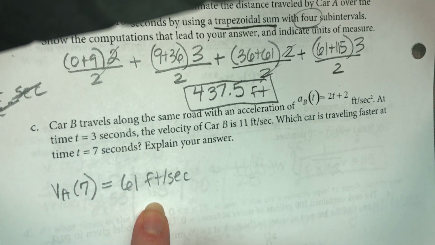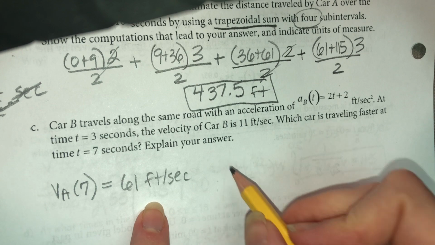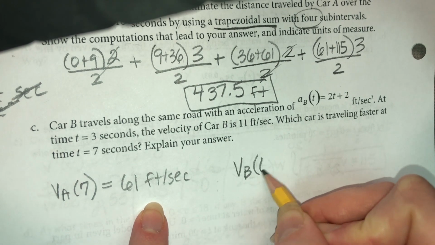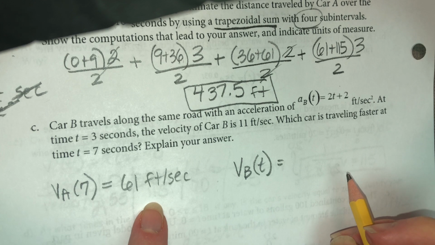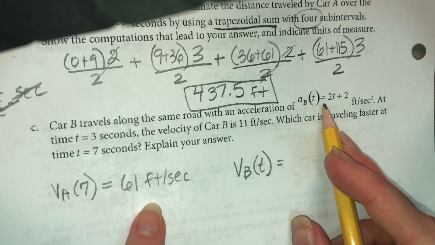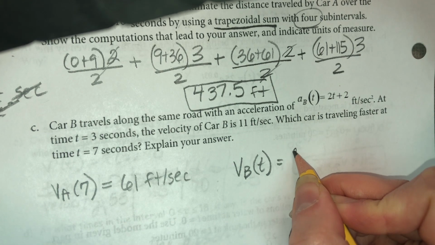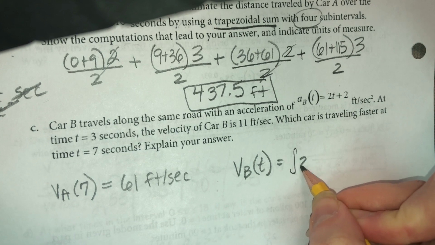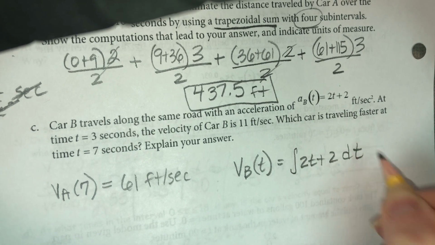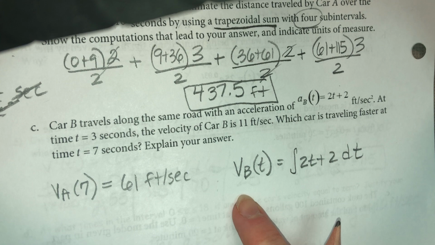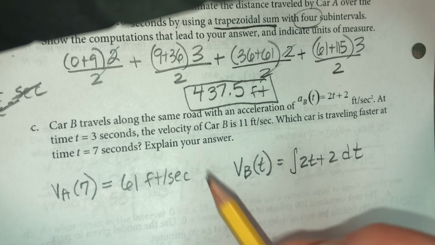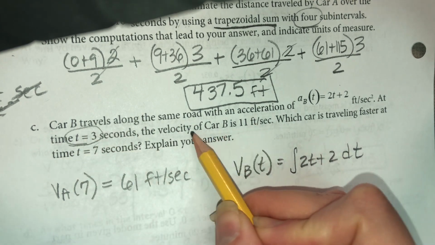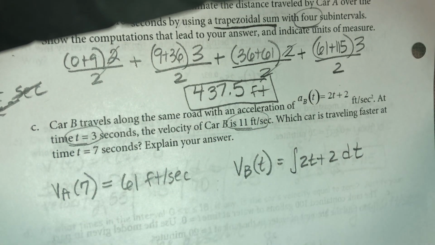We don't have to figure anything out there, but we have to compare it to the velocity of car B, okay? And we don't have the equation for velocity, but we do have the equation for acceleration, okay? So we can integrate the acceleration equation, 2t plus 2 dt, to get the velocity equation. And notice they tell us at the time 3, the velocity is 11. So we can use that point to find the c value after we integrate. So let's try that.